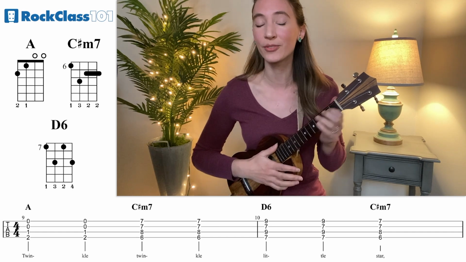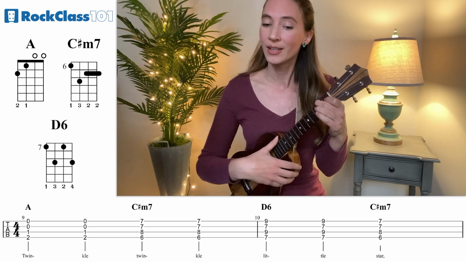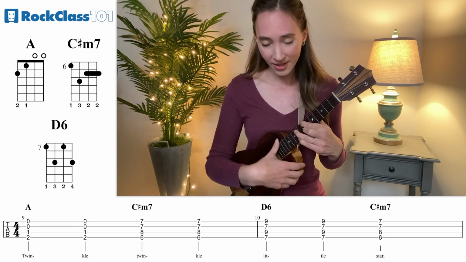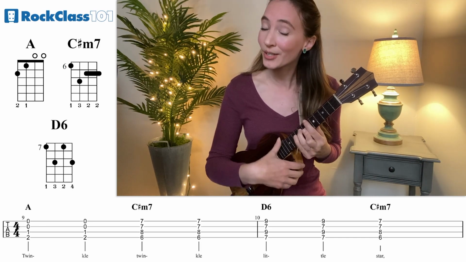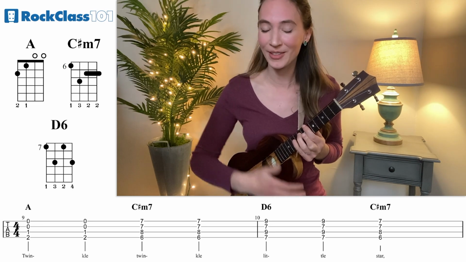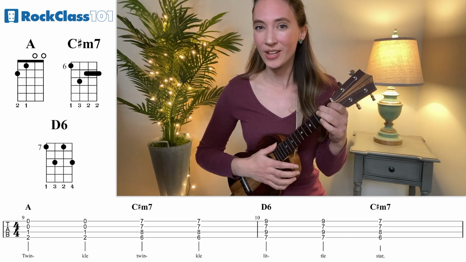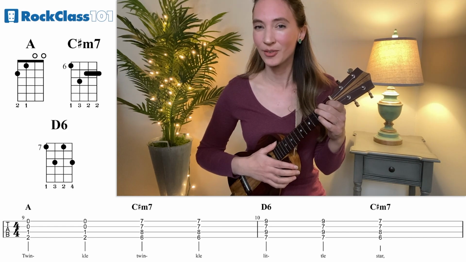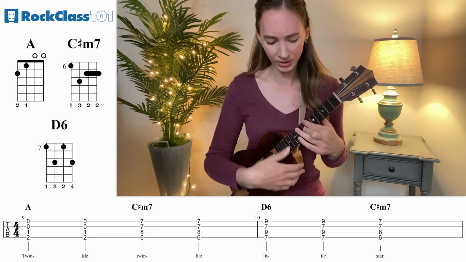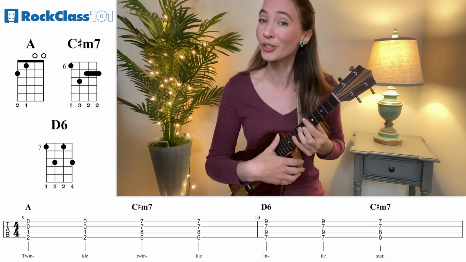Okay, so the rhythm for measures 9 and 10 is 1, 2, 3, 4, 1, 2, 3, 4. Let's try that together. 1, 2, 3, 4. Twinkle, twinkle, little star.